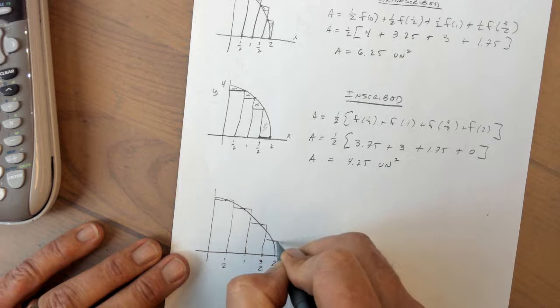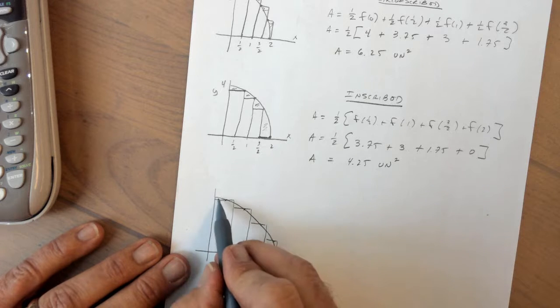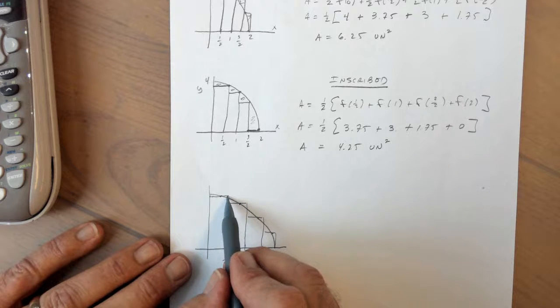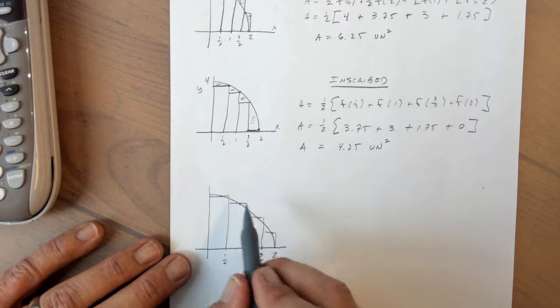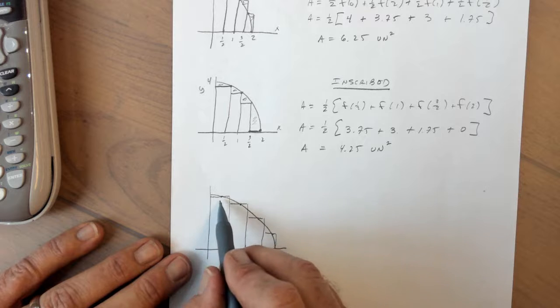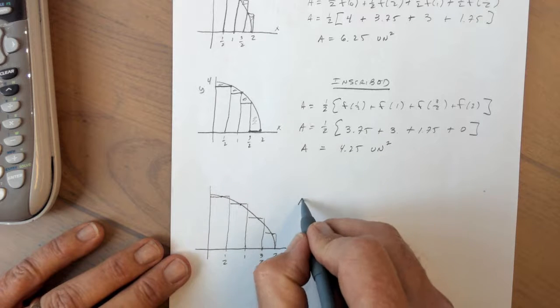And you can see visually in each one we have a little bit of an area that we did not include, and then a little bit of area here that should not have been included. And so this will give us a better approximation.